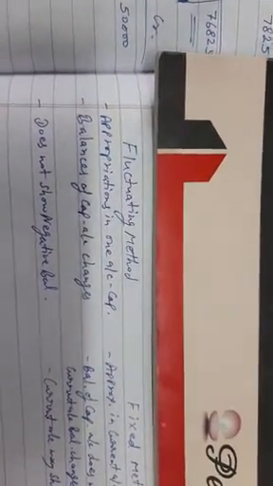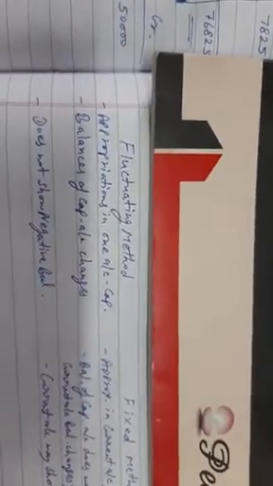As far as the fluctuating capital method is concerned, all of the appropriations which we have already discussed, in the form of interest on drawings, interest on partner's capital, partner's salary, partner's commission, all of these adjustments related to the partners are handled with the help of the partner's capital account itself.